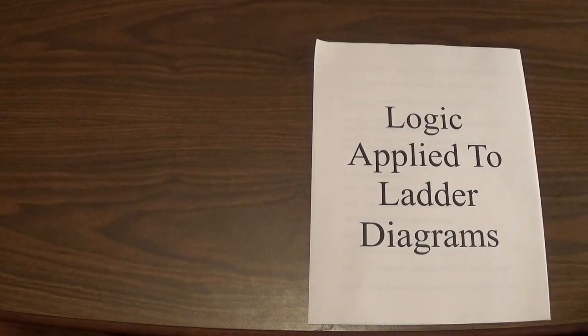It's important to understand the logic functions with these switches so that when you have to troubleshoot these control circuits, it makes it easier when you understand how the logic is applied with the switches, so that you can more quickly and efficiently troubleshoot ladder logic diagram control circuits.